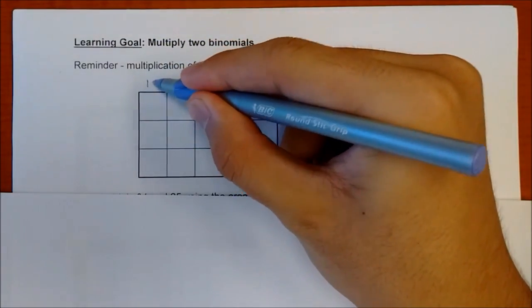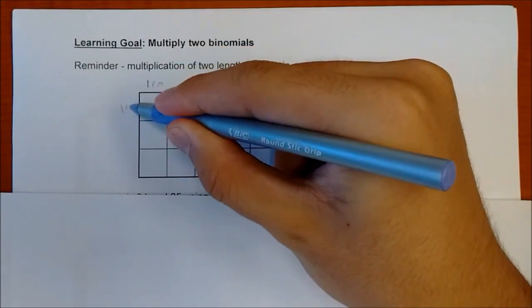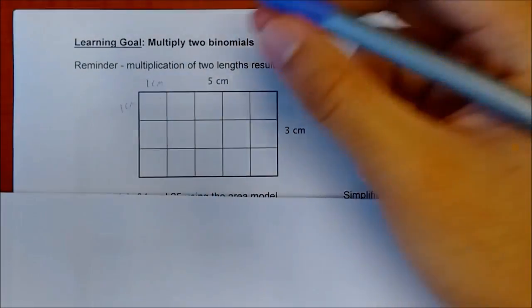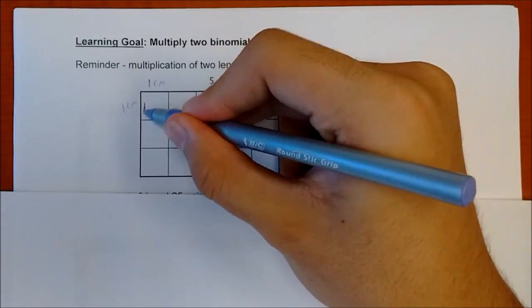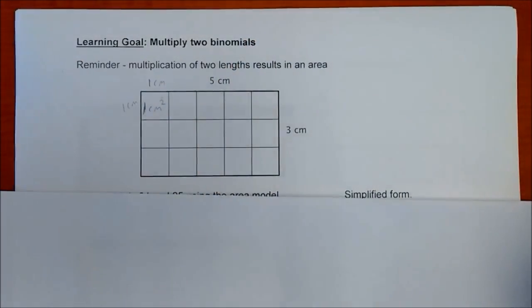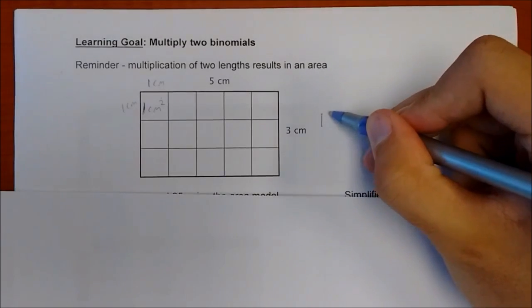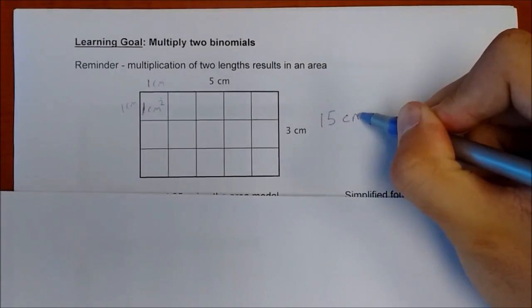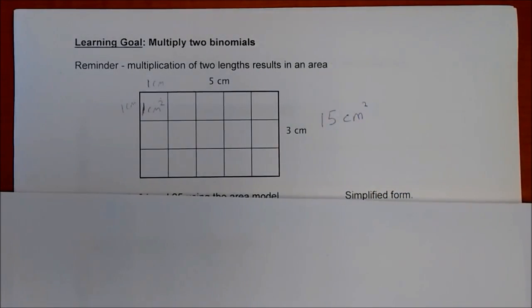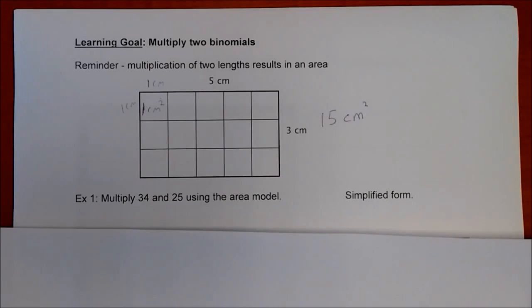And each square is going to be 1 centimeter by 1 centimeter. Together, the area of each one of these squares is going to be 1 centimeter squared. And we have 15 of these smaller squares, which gives us an area of 15 square centimeters. We also notice that 5 centimeters times 3 centimeters is 15 centimeters squared. So now we're going to try to multiply 34 and 25 using the area model of a rectangle.